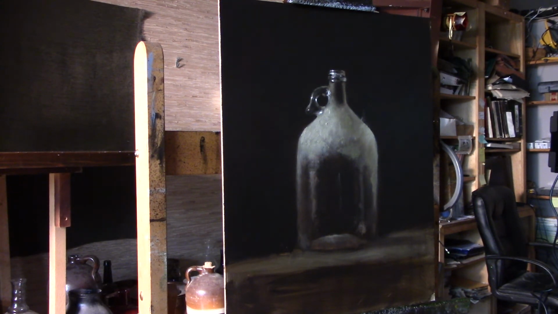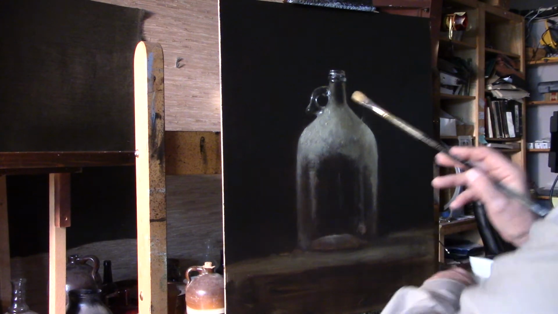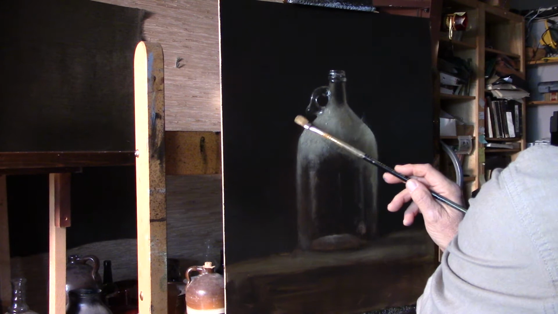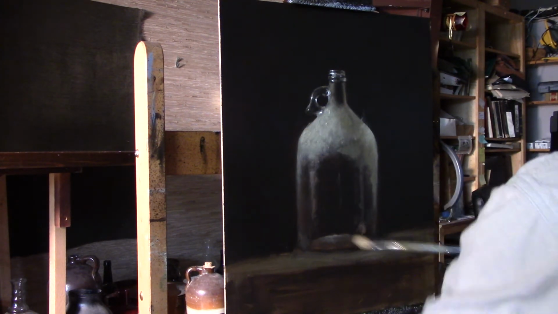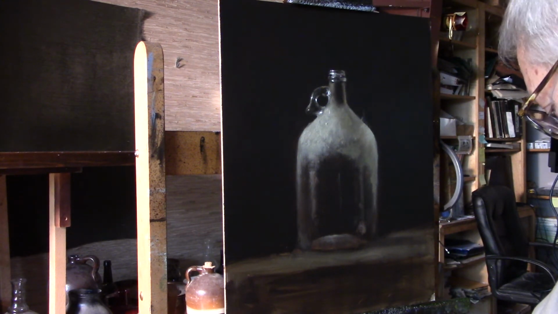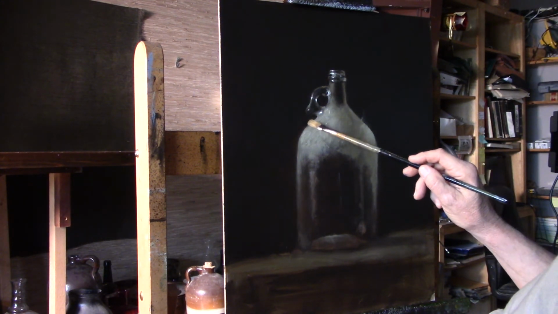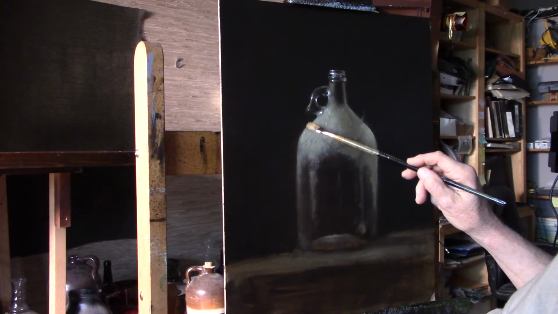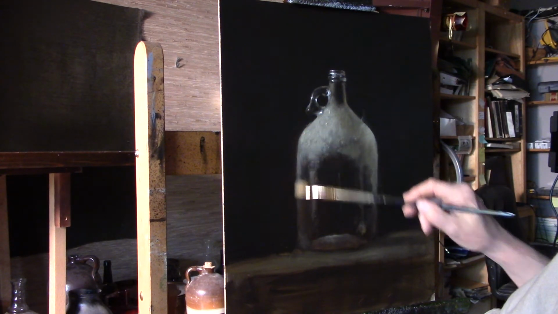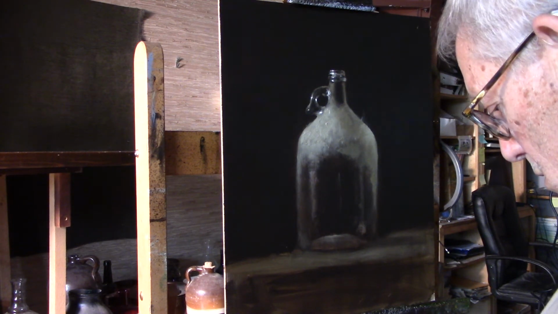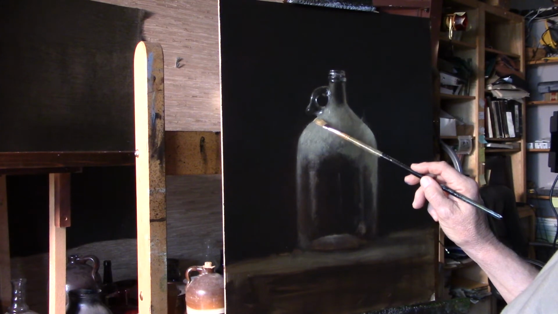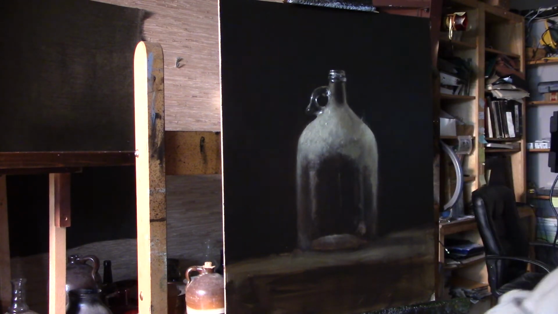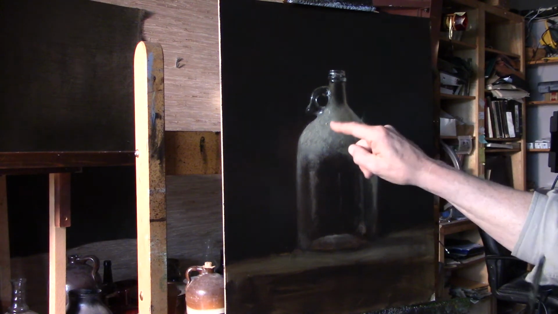Okay, I think what I'm going to do right now is take that ridge out of there, this ridge right here, and I'm going to take this background, it's wet, I'm just going to put it on top of it. Take that little ridge off. Might want to redefine that a little bit, but you see the difference here?